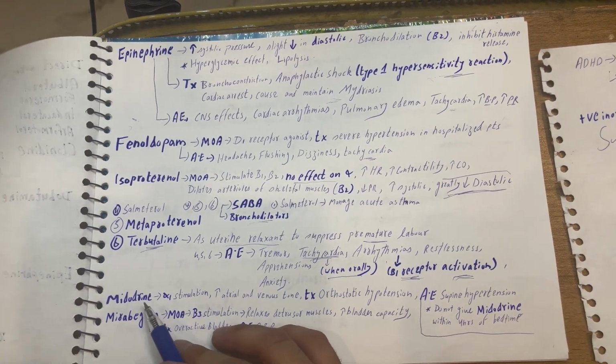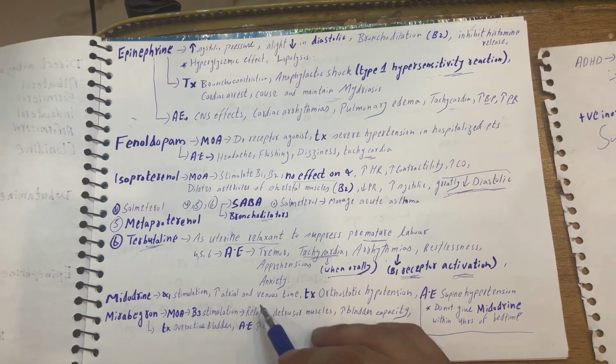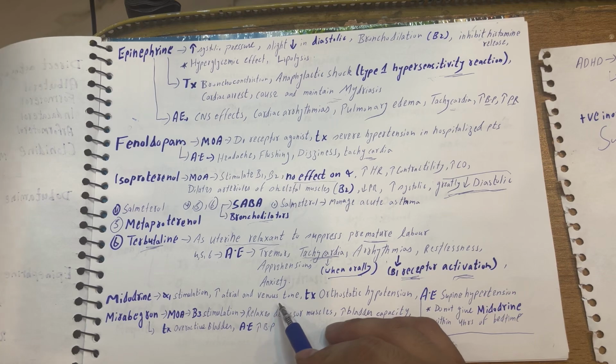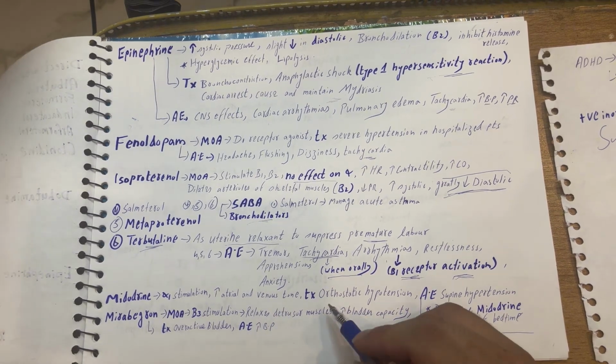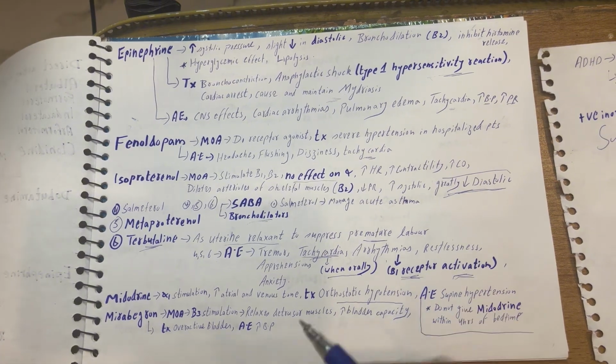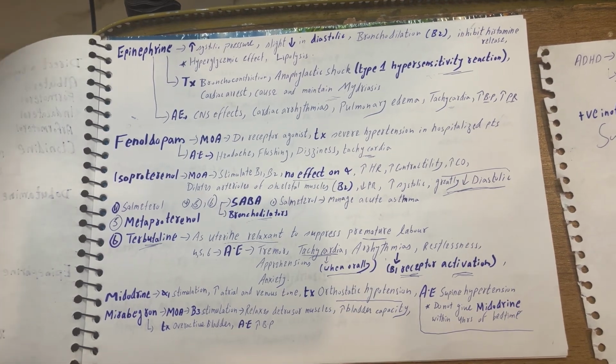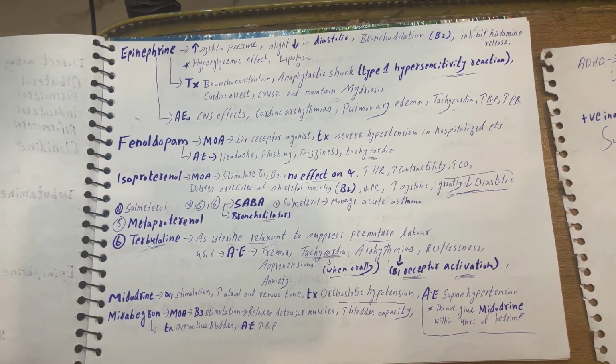The next drug is midodrine. So when it comes to mechanism of action of midodrine, it is an alpha 1 stimulant. It increases arterial and venous tone. Midodrine is also used to treat orthostatic hypotension. It is very important. Sometimes we have an MCQ, what drug is used for orthostatic hypotension? So if there is a midodrine option, you have to take that.